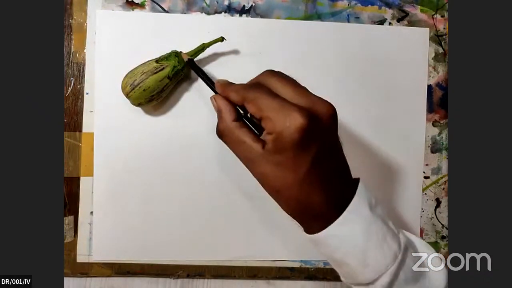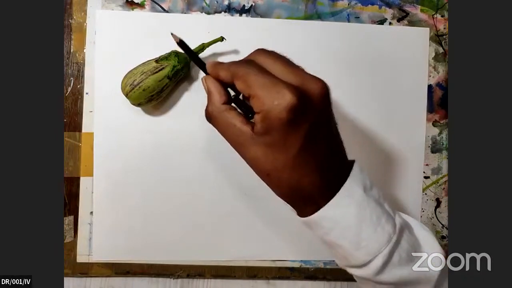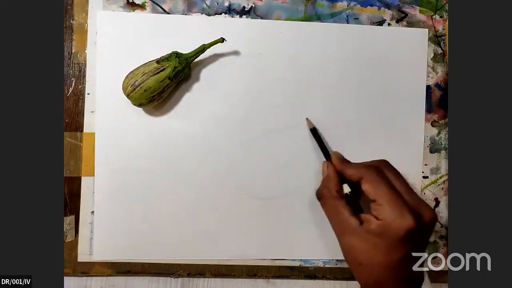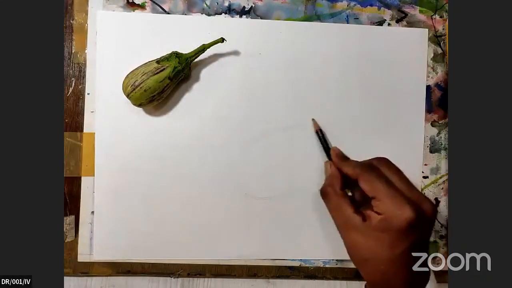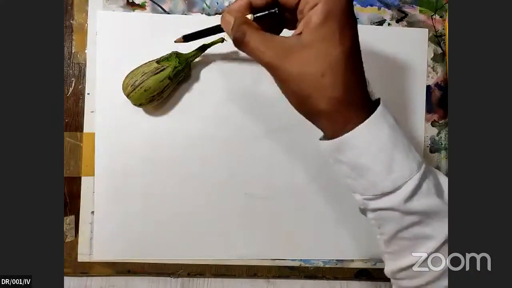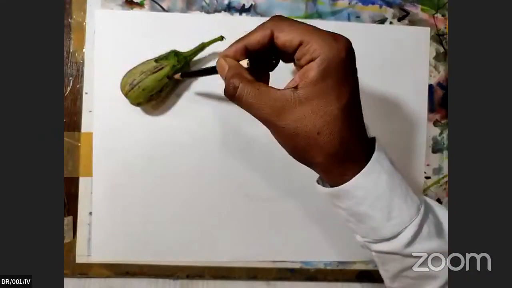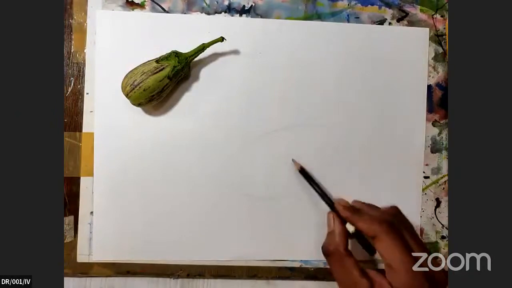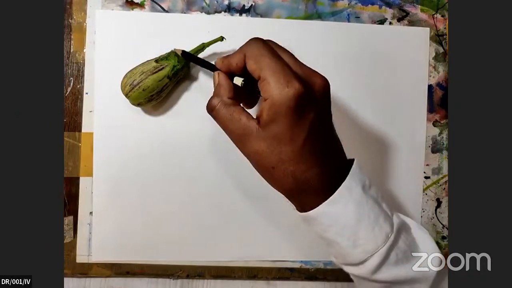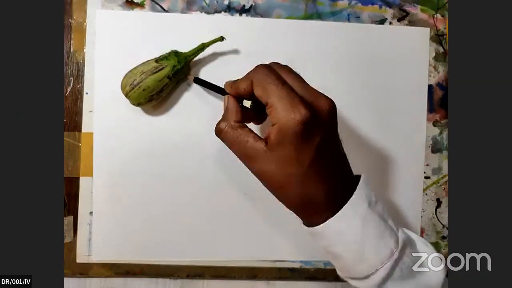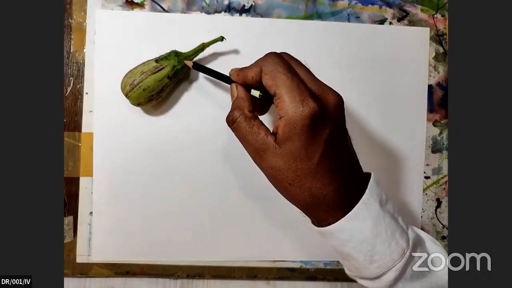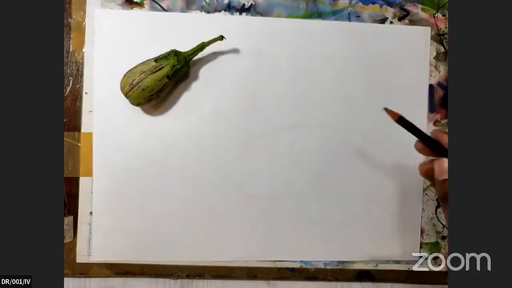Then the external part, the tail. How is it? After the oval basic shape, you should draw the external part, the additional part. Okay.